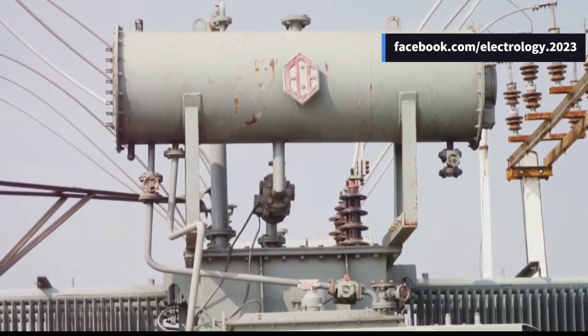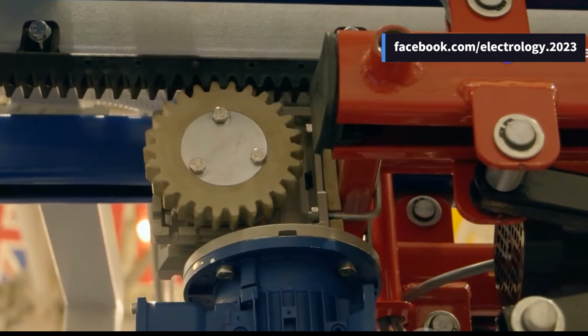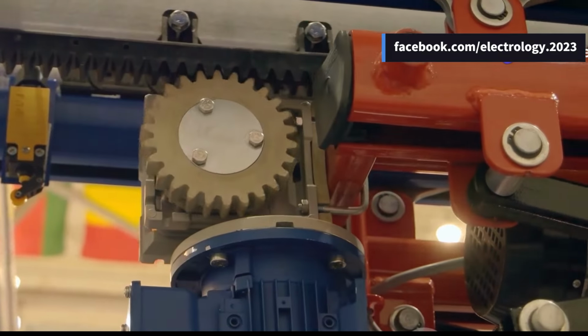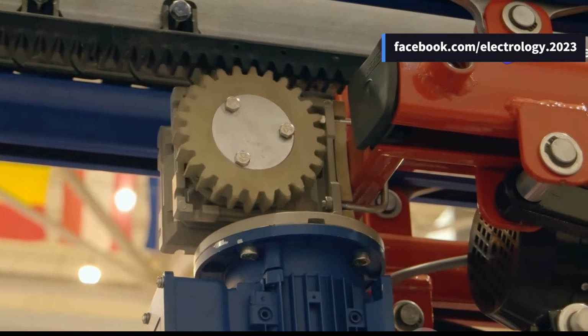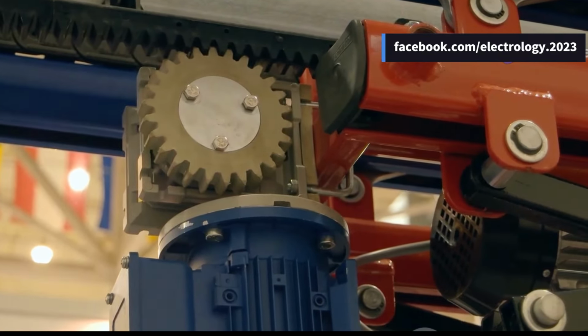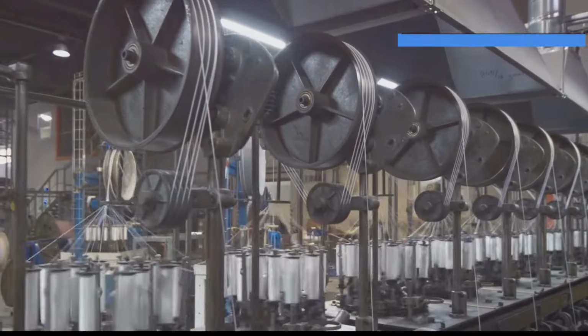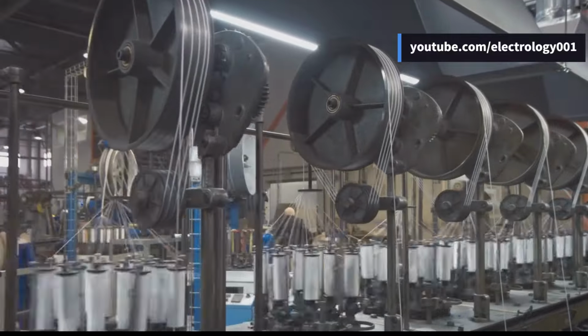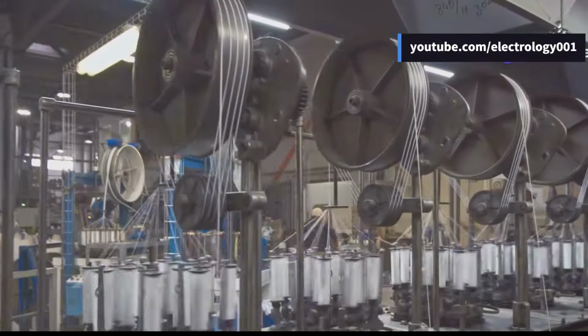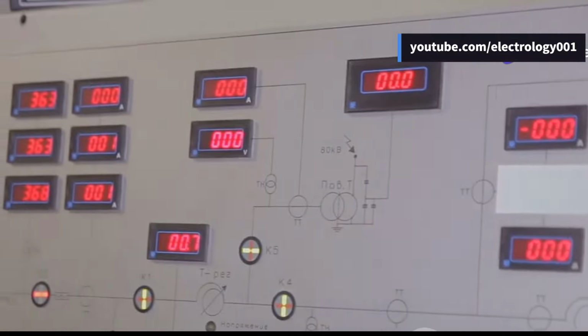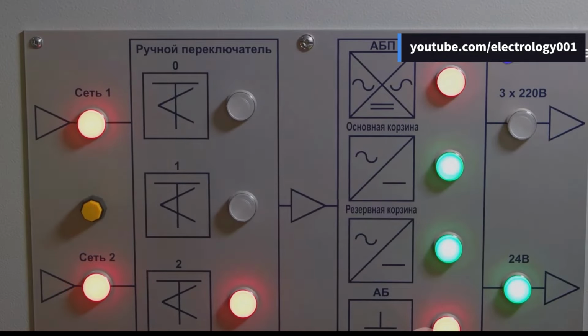This helps maintain a steady and reliable power supply, even under heavy load conditions. Secondly, autotransformers equipped with a number of tappings are commonly used for starting induction and synchronous motors. By gradually increasing the voltage, these transformers enable a smooth and safe startup of these motors.